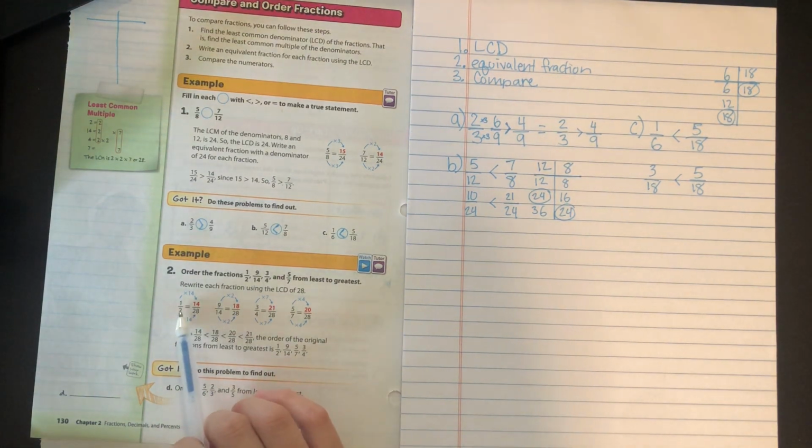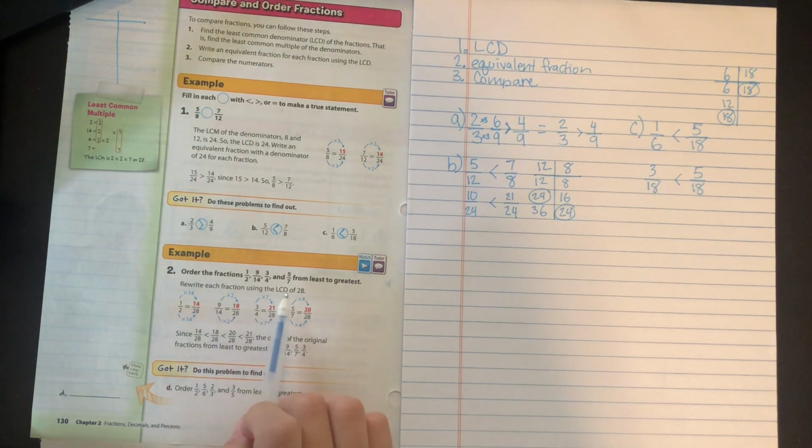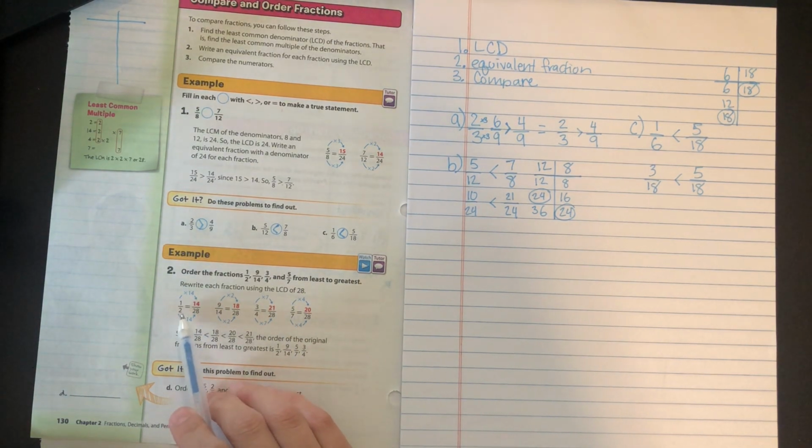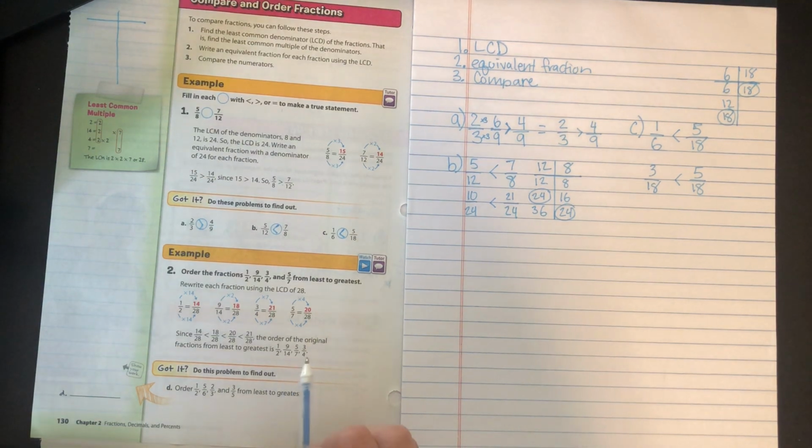So we'll write each of the fractions as an equivalent fraction over the least common denominator, which is in this case 28, to tell us what order the numbers are going to go in. So in order from least to greatest is 1/2, 9/14, 5/7, and 3/4.